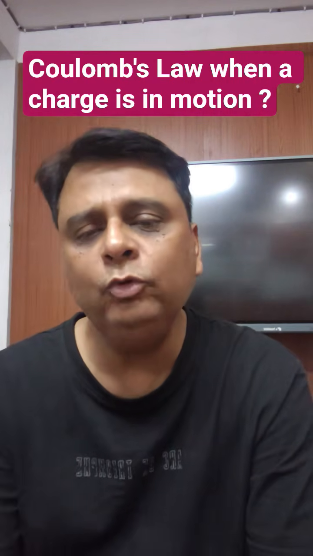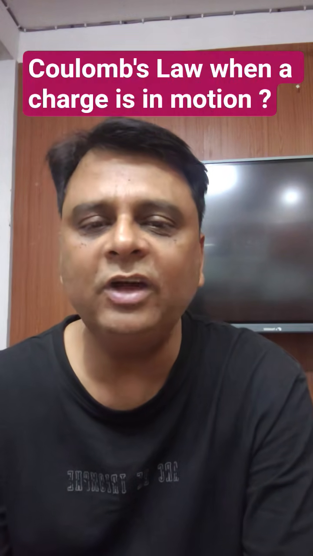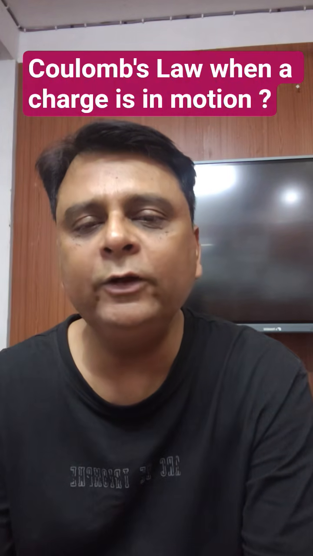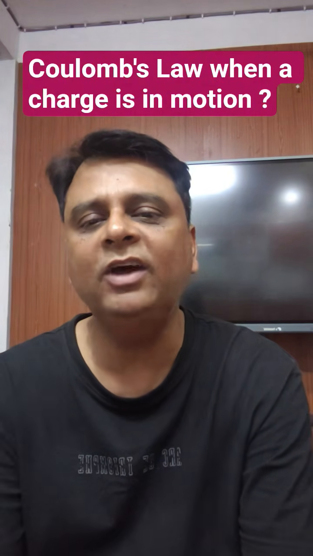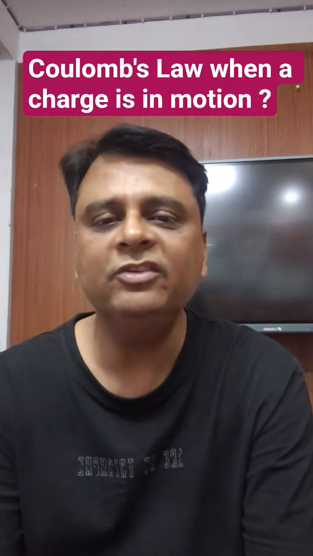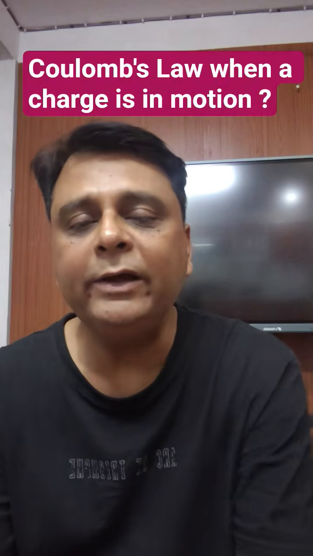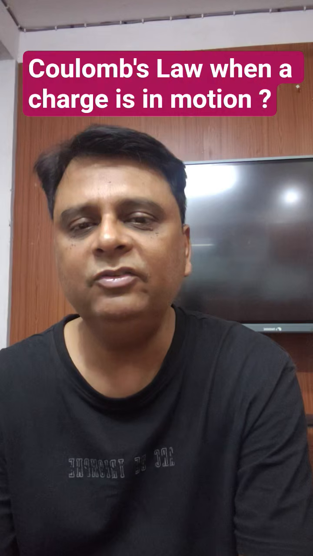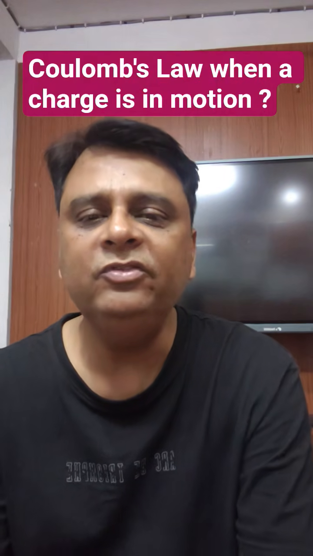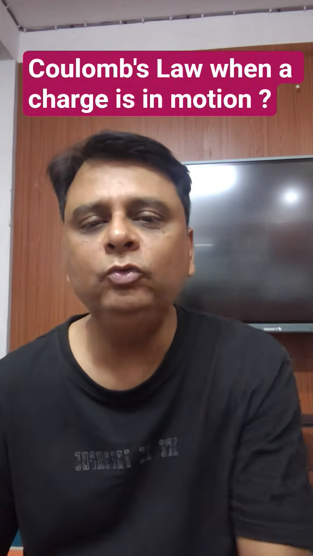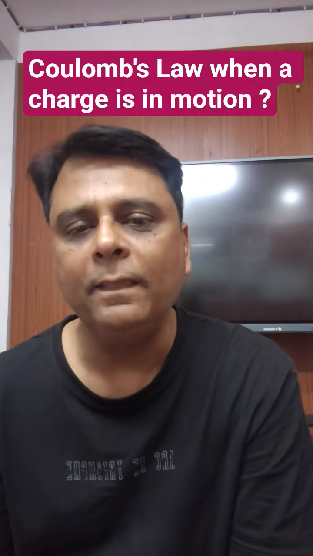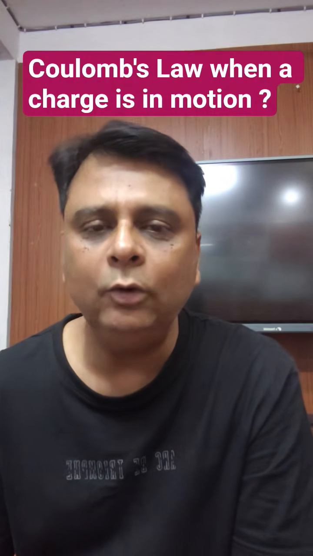Hello students, can you apply Coulomb's law when one charge is at rest and another is in motion? Well, basically we all know that Coulomb's law is applicable only when charges are at rest, and of course the charges are point charges. Now my question is, if one charge is moving with some velocity such that it is increasing, this means it is under acceleration and moving towards another charge which is at rest, then can we use Coulomb's law? Can we use Coulomb's law to find out the force?